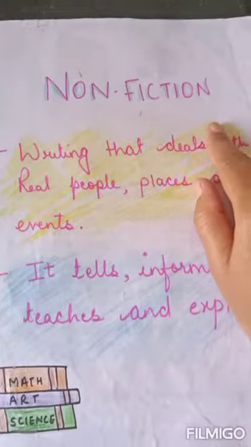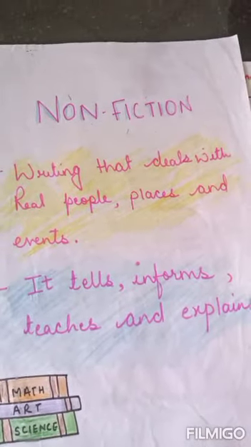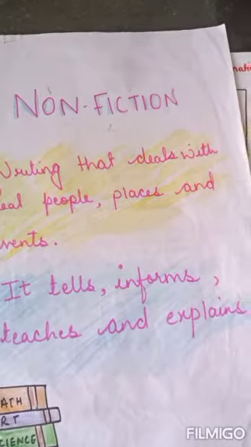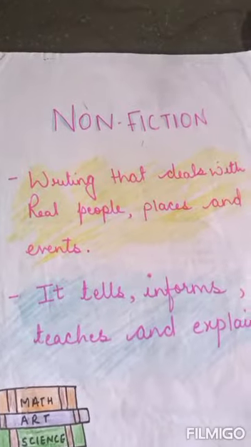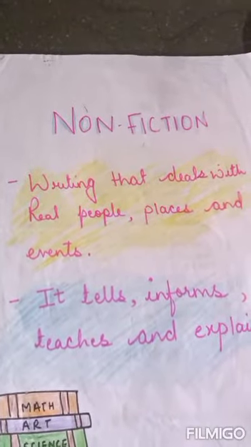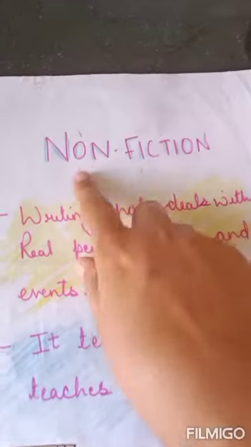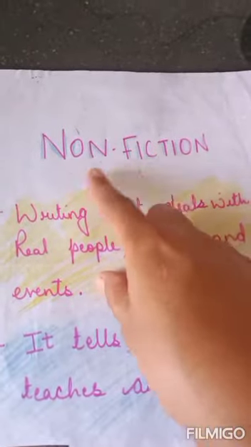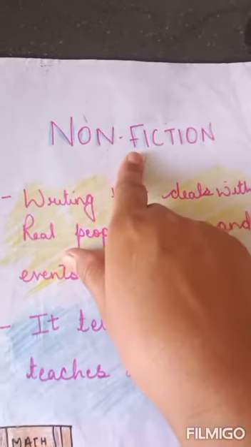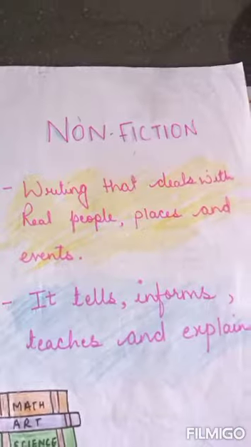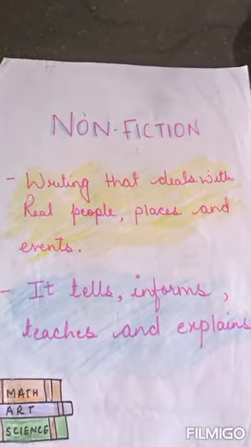And what's non-fiction? It's real. It's informative. Any text or any writing which talks about real people, real places, real events is a non-fiction writing or a non-fiction text. So when we read a non-fiction text, we either learn something, or it informs us something, or it explains something to us, right?